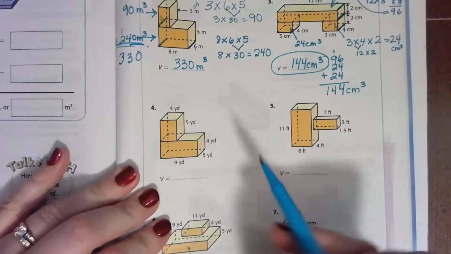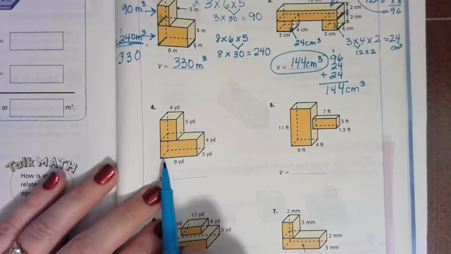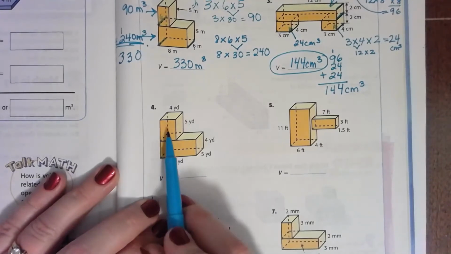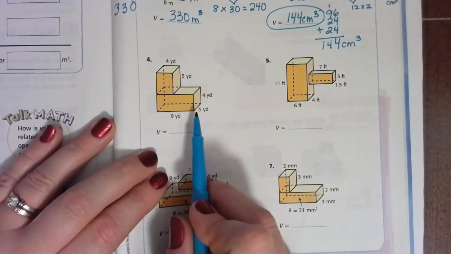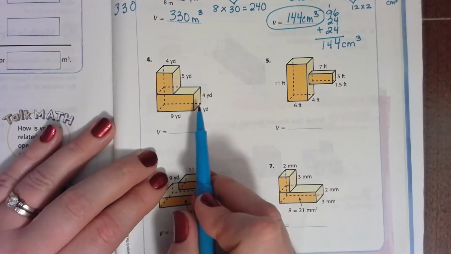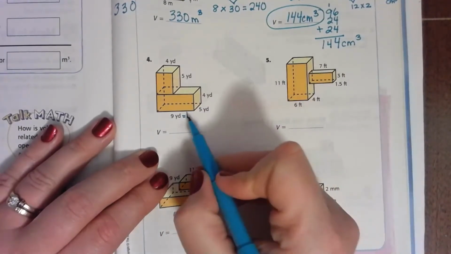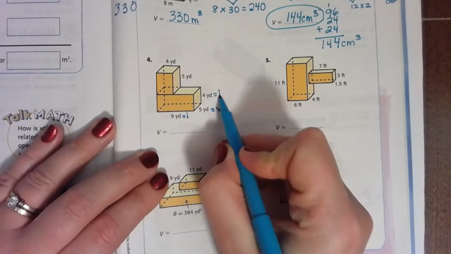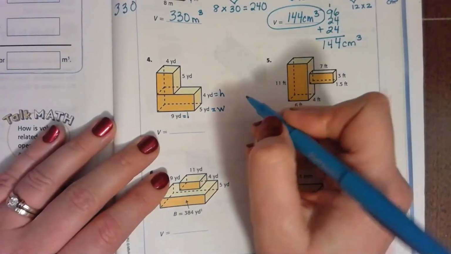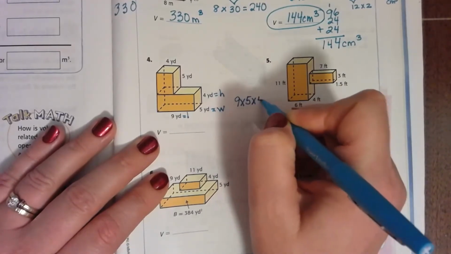Let's try one more. Let's look at number 4. Notice that we have 2 rectangular prisms. My bottom one is 9 wide, 5 deep, sorry, 4 high. So length is 9. That's my L. Width is 5. Height is 4.